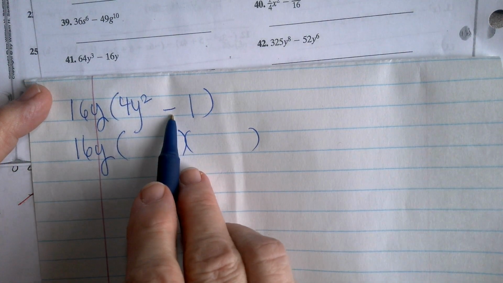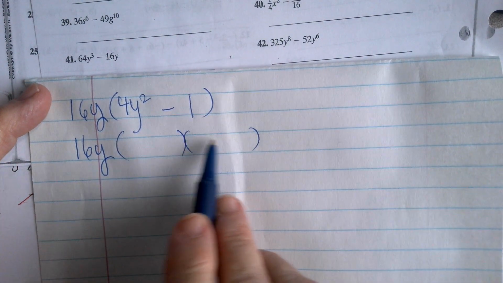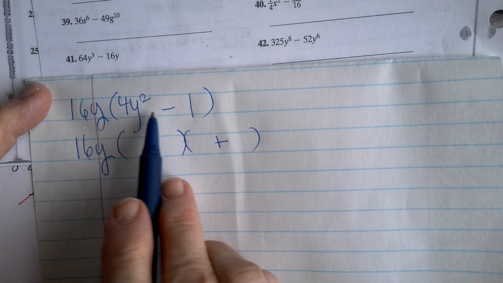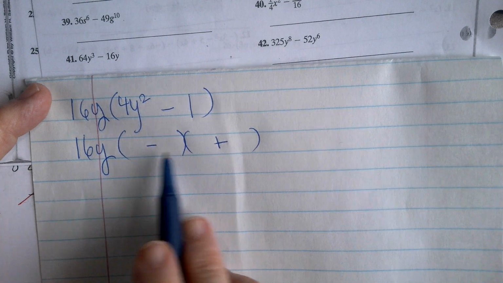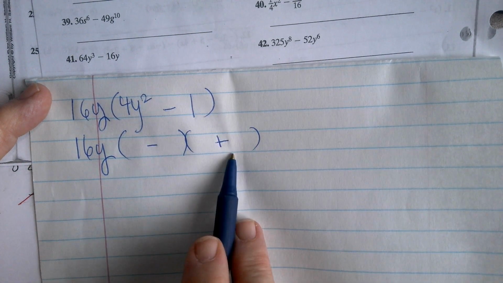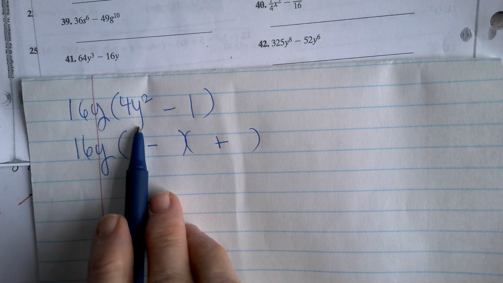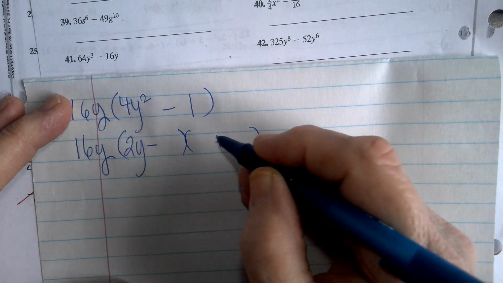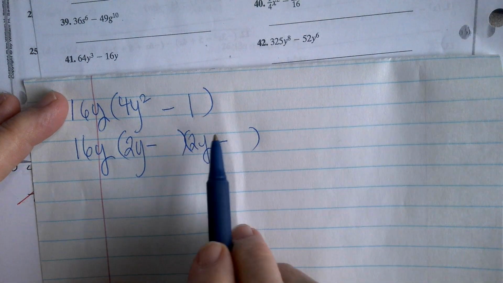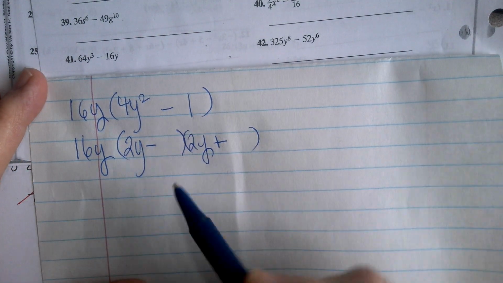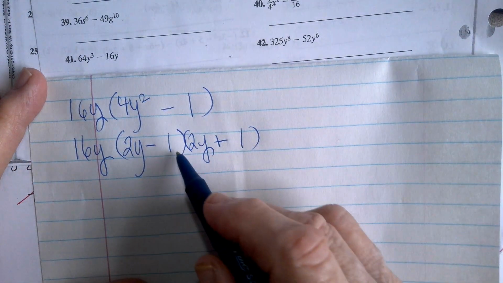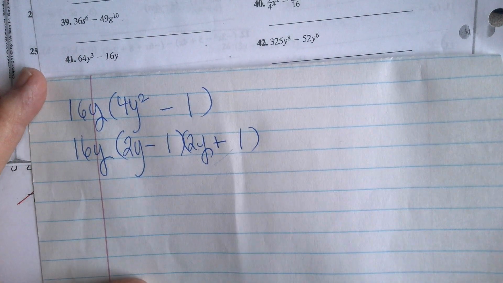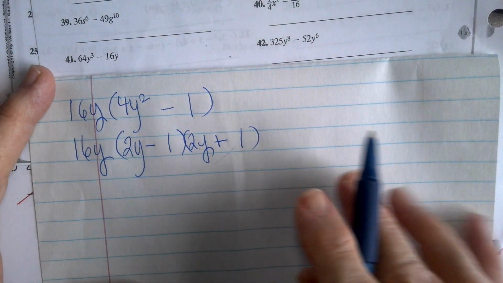And again, if it's a negative, who knows the two signs? Negative and positive. These are going to be the exact same numbers, such that the middle will drop out. So who thinks they know what the 4y squared is going to break up into? 2y. Very good. 2y times 2y. And how am I going to get a 1? 1 and 1, such that the inside is negative 2y, the outside is positive 2y. It would cancel out. This is your final answer.